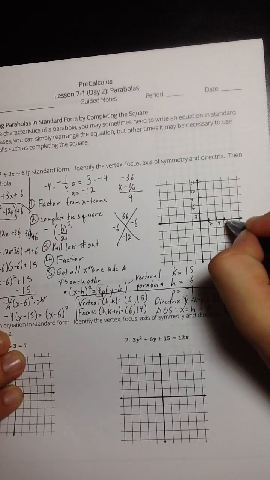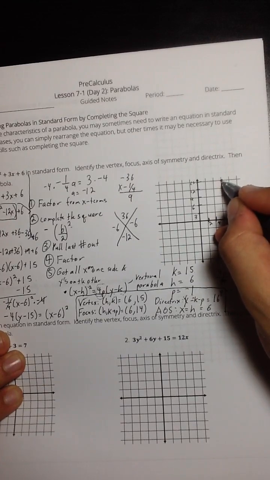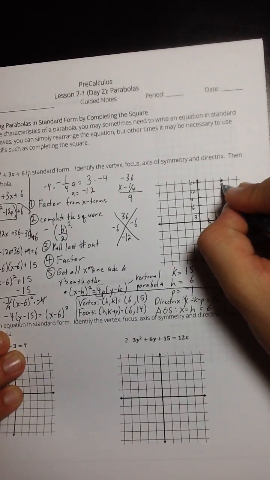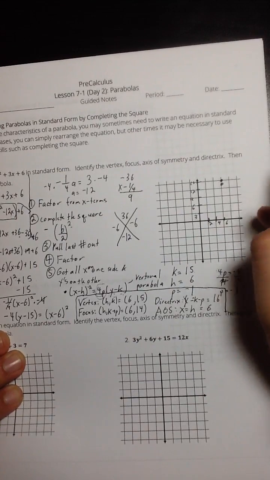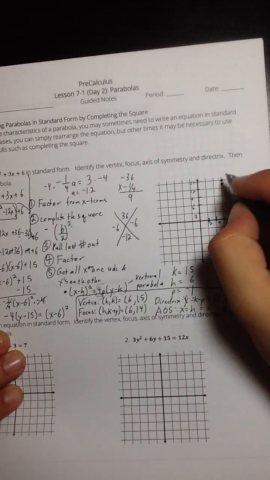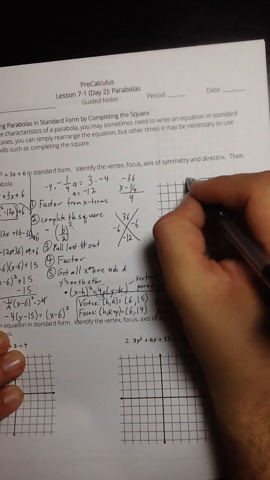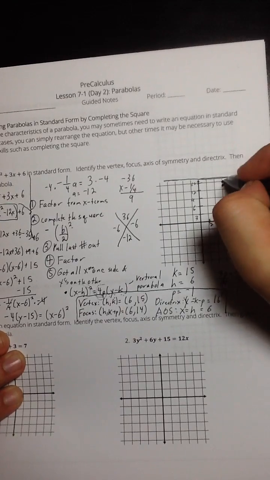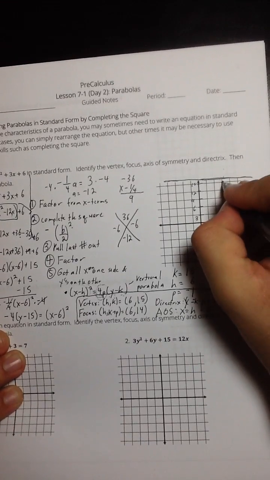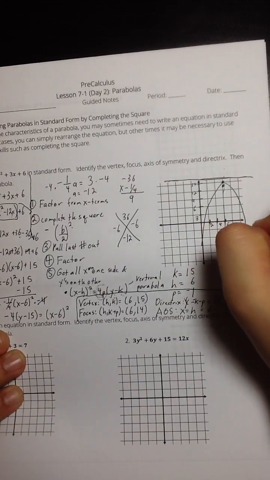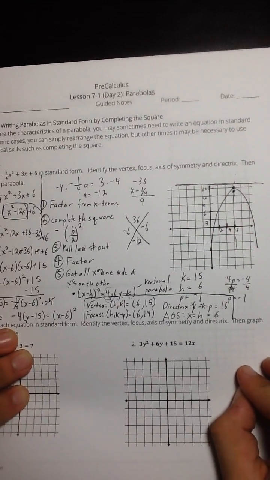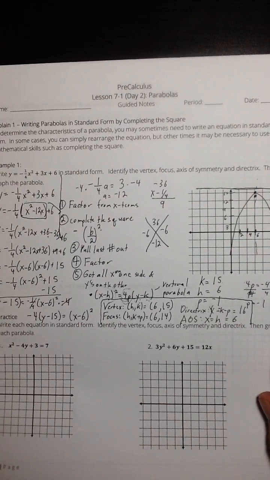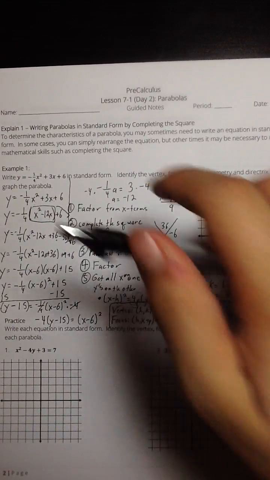Okay, so that means our vertex is up here. Our focus, because it's 14, is going to be somewhere around there. Our directrix is going to be around 16. And then, of course, our axis of symmetry is going to run right down the middle there, and our parabola probably is going to look something like that. Okay, so there is that problem for you, fully completed and done.